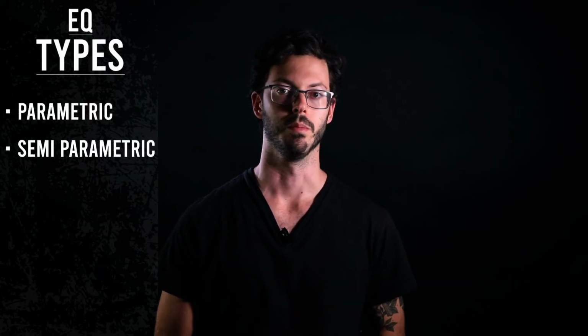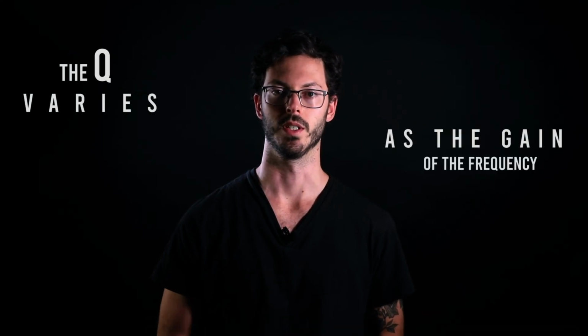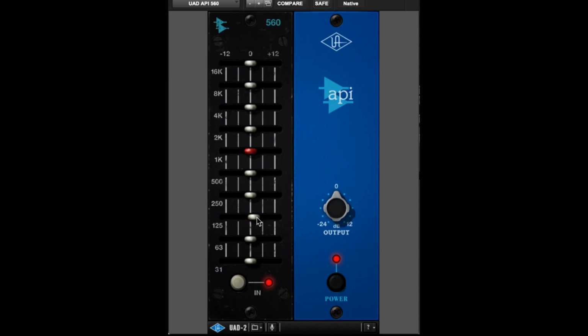Another type of EQ is the semi-parametric EQ. This lets you determine the center frequency and amplitude, but not the Q. Oftentimes, the Q varies as the gain of the frequency changes, but this is predetermined by the designer. A third type of EQ is the graphic EQ, which will give a set amount of bands on a set amount of frequencies that you can either boost or attenuate to taste. Like the semi-parametric EQ, the Qs are predetermined and either change with the volume manipulations or don't.